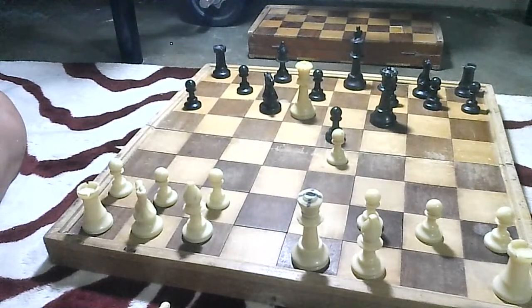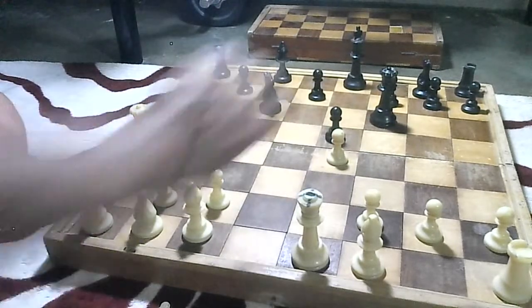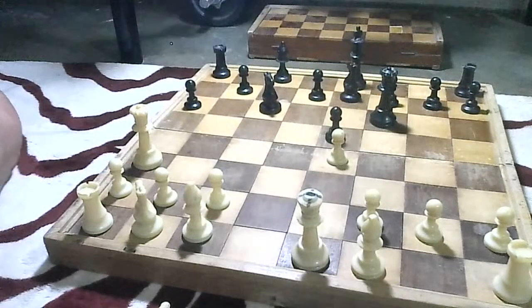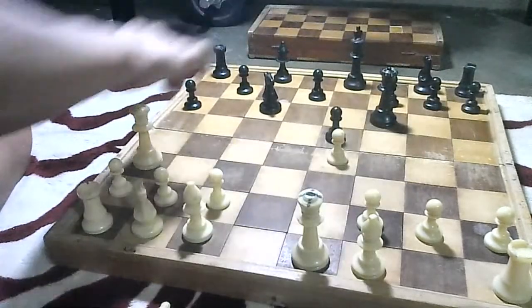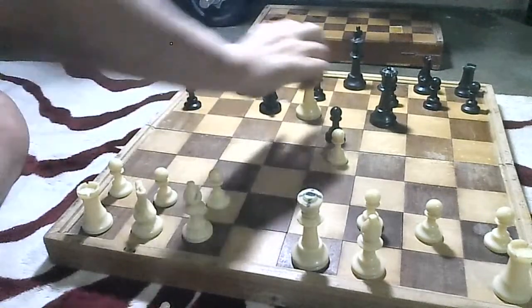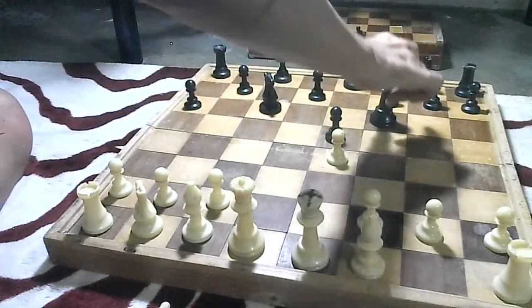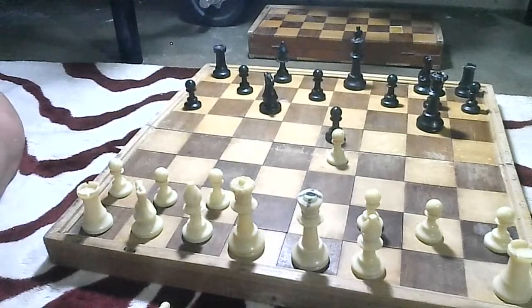Okay, in this position, what are the option moves? First, queen A3, knight G8 for black. Second option, queen goes to D1, and for black, queen G6.